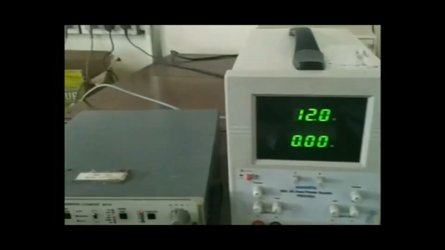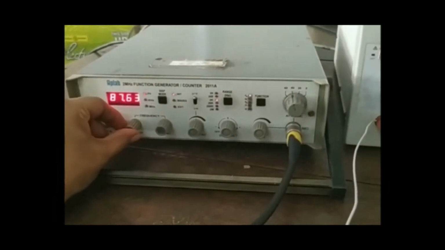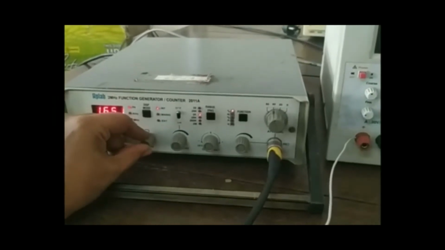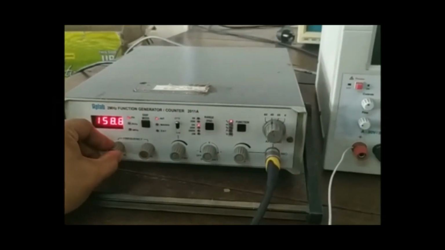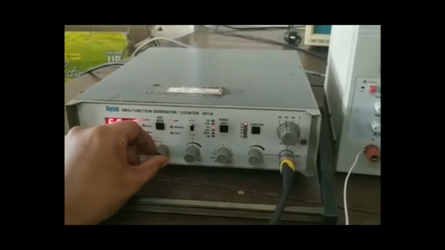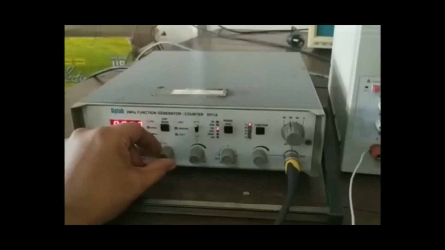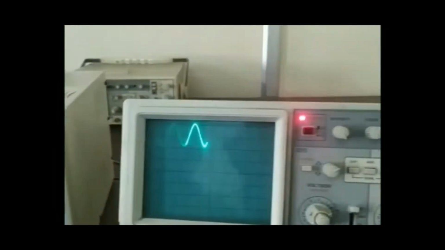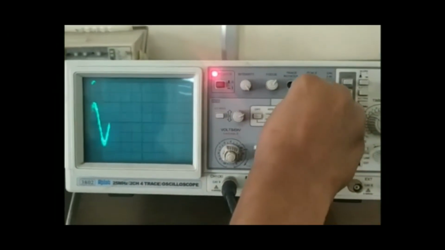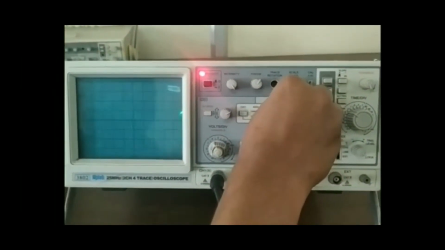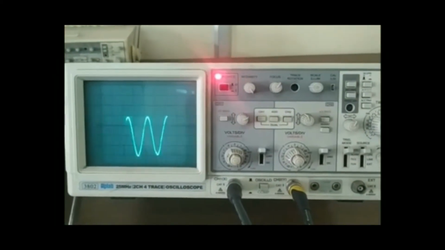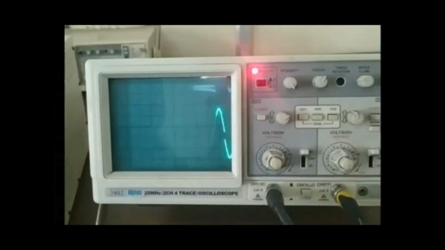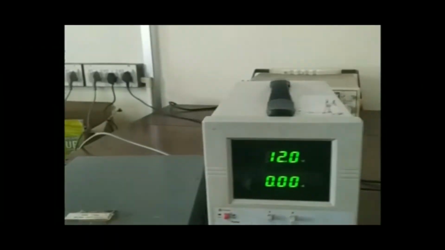Change the frequency to 100 Hz, but input voltage remains the same as 100 millivolt. Output is again 4 divisions into 0.2, 0.8 volt. Continue this experiment up to 2 MHz and measure each output voltage and calculate gain.